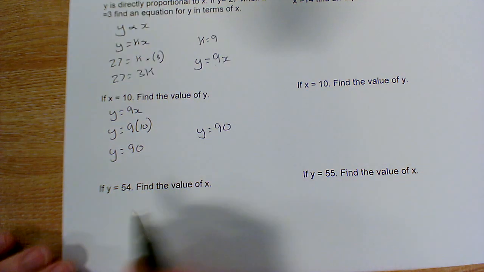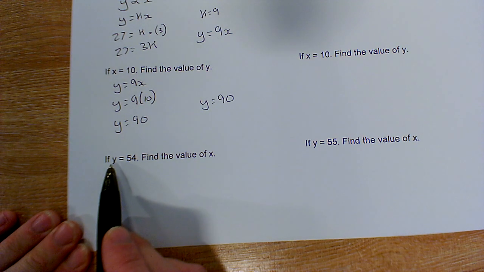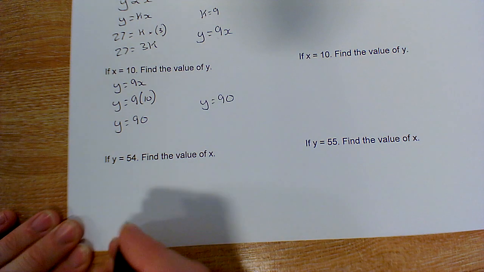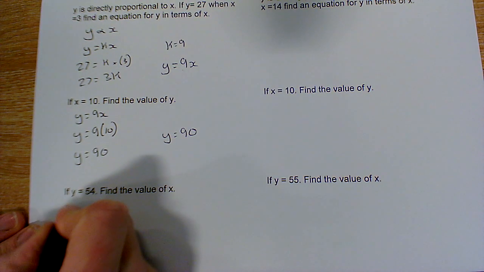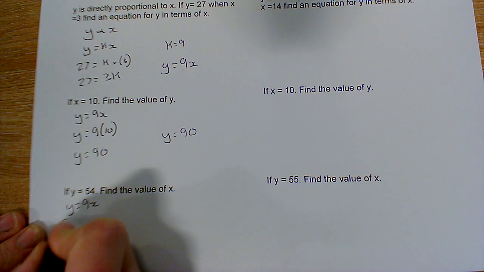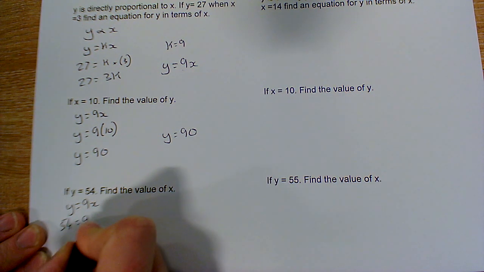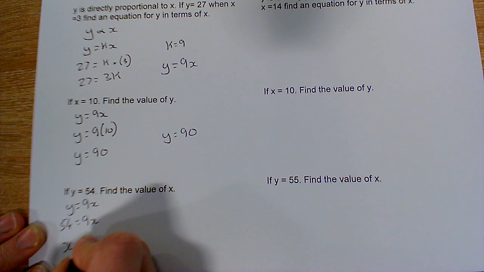And we can also do it the other way around, just using your solving equations. If y equals 54, find the value of x. So, again, we know that y equals 9x. So 54 will equal 9 times whatever x is. So 54 divided by 9, and I will get x equals 6.